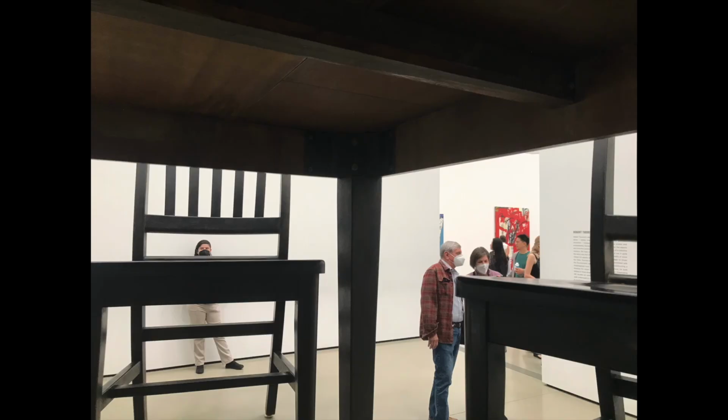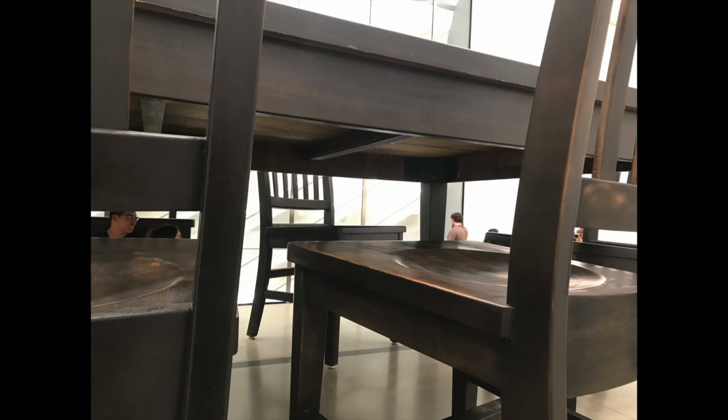Here's one of my favorite pieces of scale and proportion that I experienced at the Broad Museum in Los Angeles. Very fun piece. Everyday small objects that are transformed into massive giant objects, allowing us to rethink them.